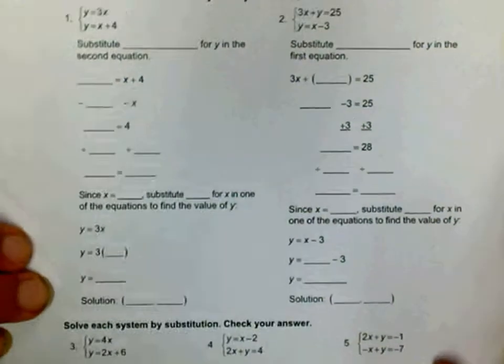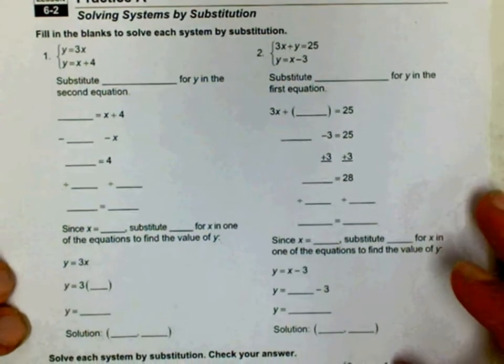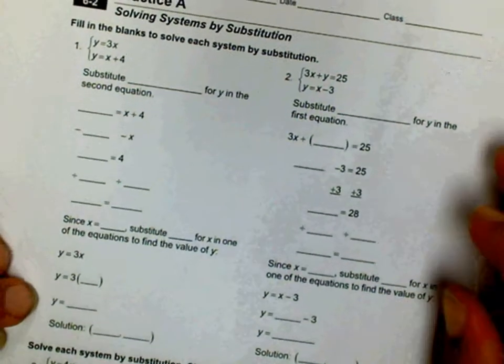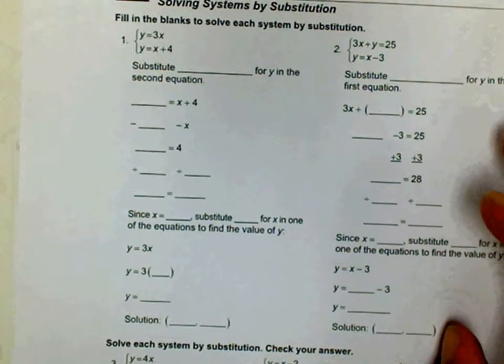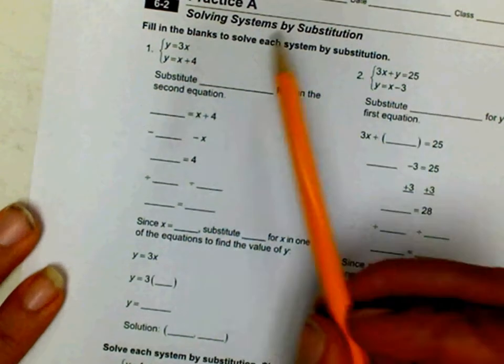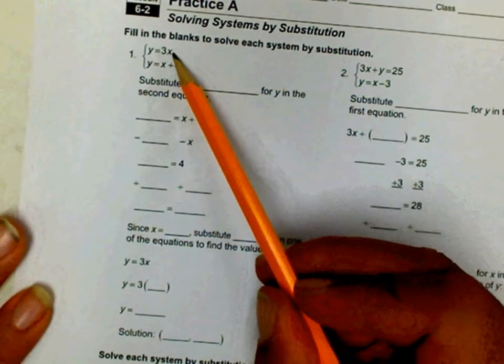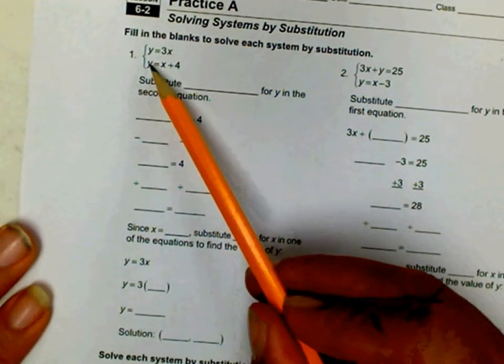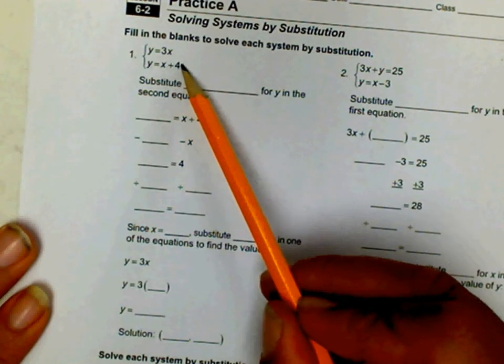Okay, so today I'm going to be solving systems of equations with substitution. Before, we've been using elimination, but now we're moving on to substitution. So here I see that y equals 3x, okay? And on the bottom is y equals x plus 4.